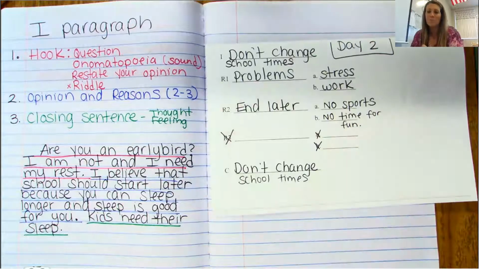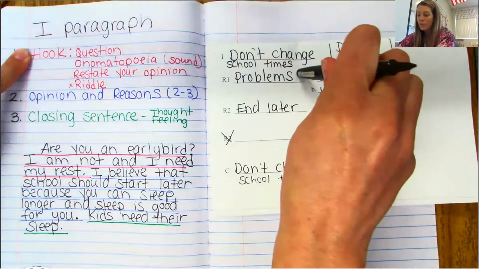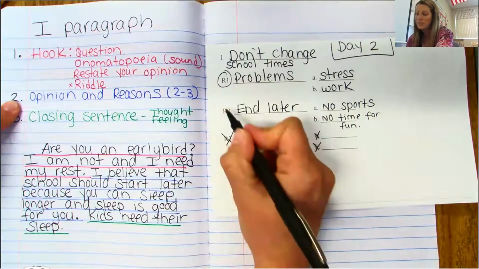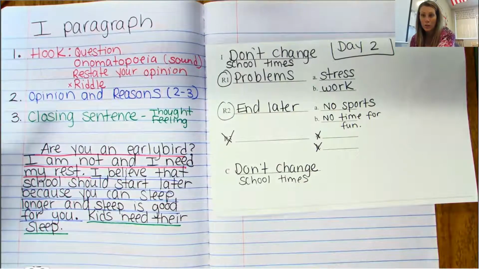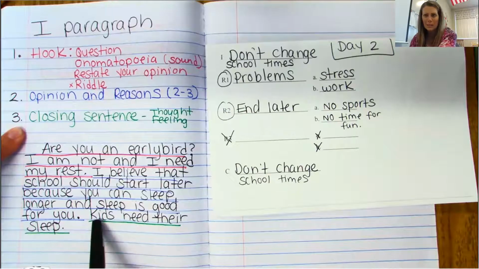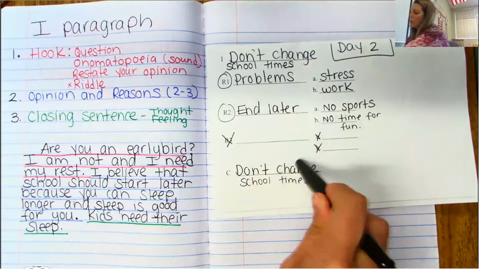Now you are going to make sure that you have a hook that goes with don't change school times, your opinion and your reasons, and then a closing sentence, okay? You can use my example, but change it to match this graphic organizer.